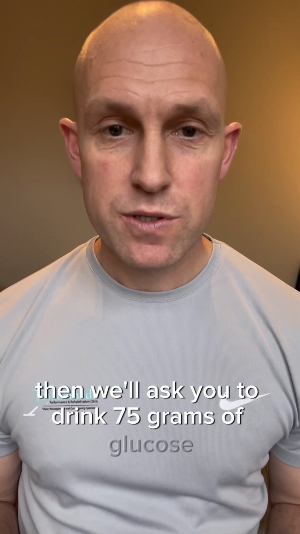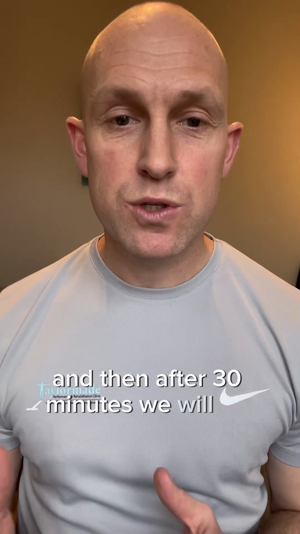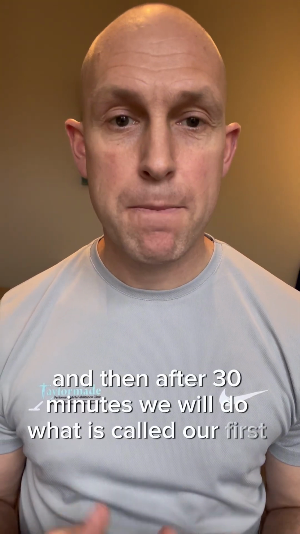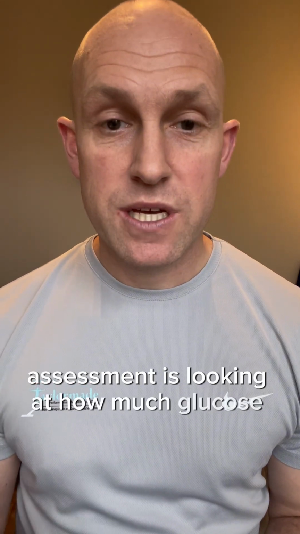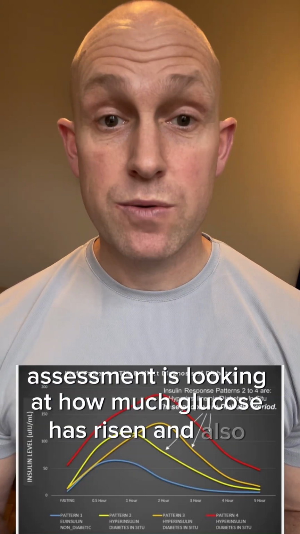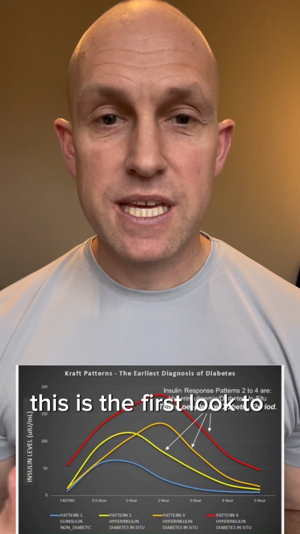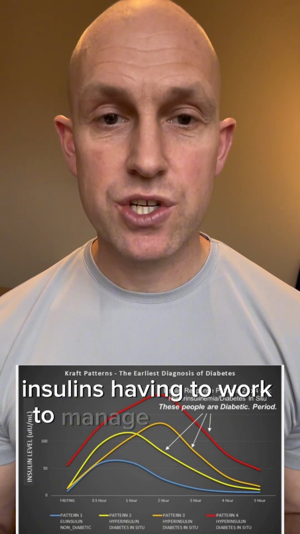Then we'll ask you to drink 75 grams of glucose. And then after 30 minutes, we will do what is called our first postprandial assessment. It's looking at how much glucose has risen and also insulin. This is the first look to see how hard insulin is having to work to manage a glucose load.